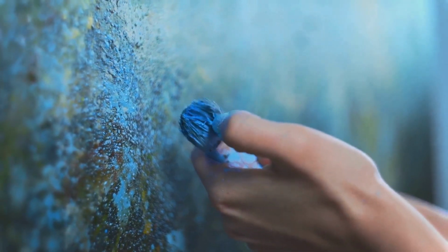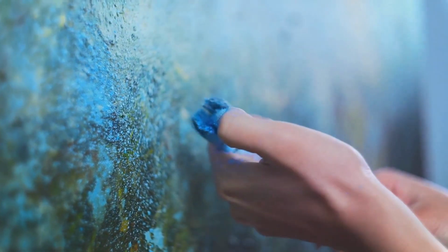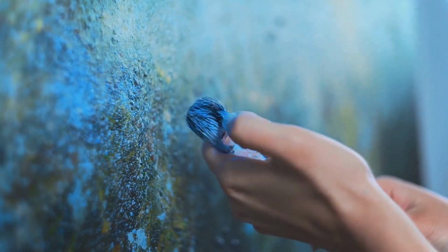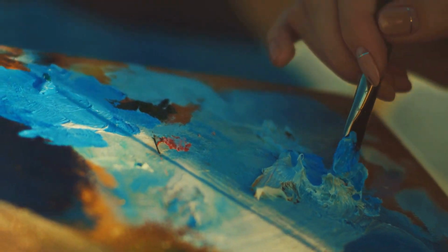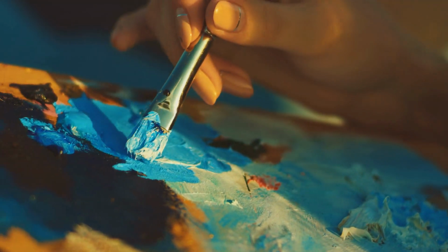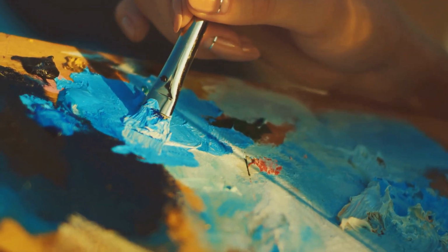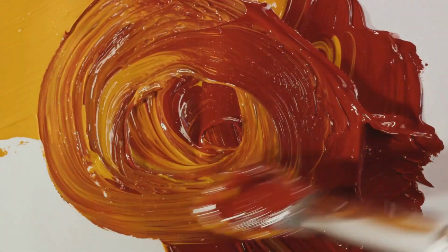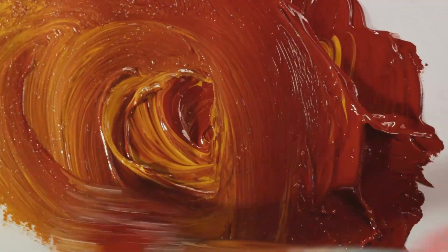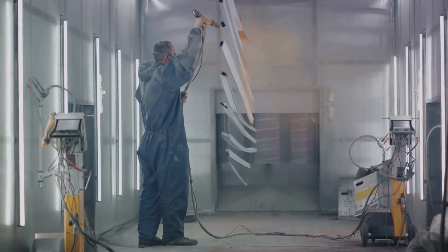It's in the murals that adorn city streets, the masterpieces that hang in prestigious galleries, and the cozy living rooms where families gather. But how does paint come to be? How do we transform raw materials into the rainbow of hues available at the local hardware store? The answer lies in a fascinating process that combines science, art, and a dash of magic.